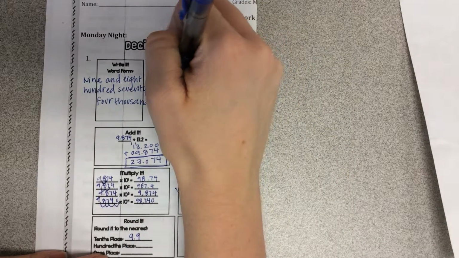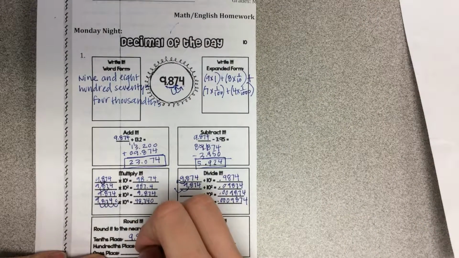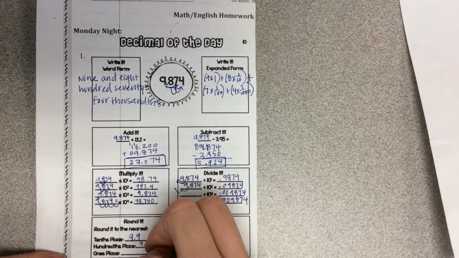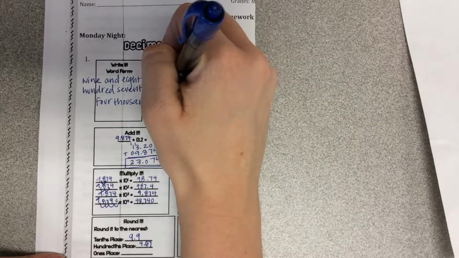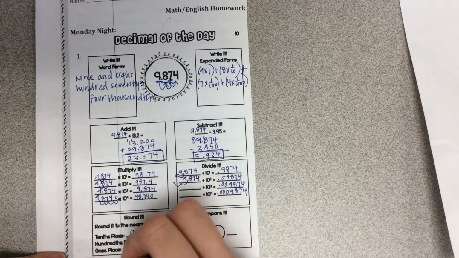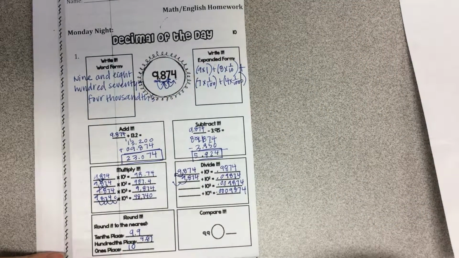Now to the hundredths place, underline it and look next door. 4 or less, let it rest. So it's just 9.87. And to the ones place, underline it, draw an arrow next door. 8 tells it to go up, so that is nearest 10.